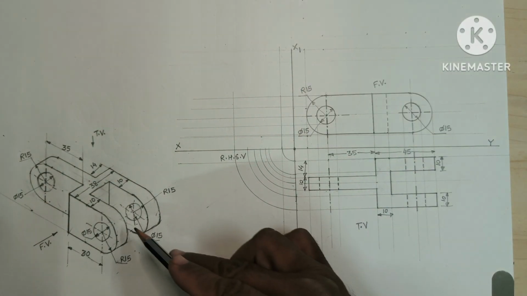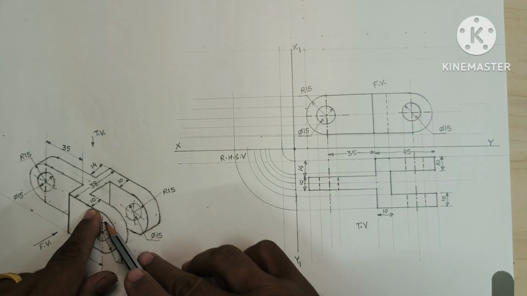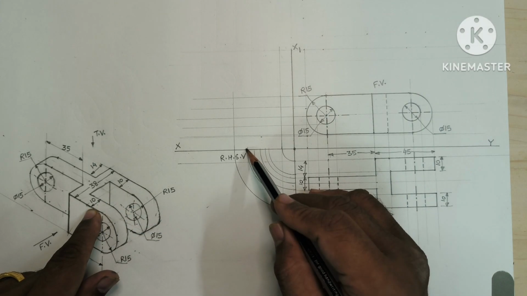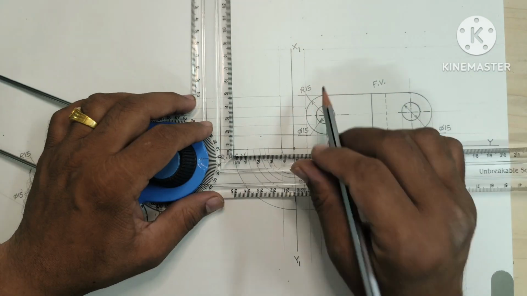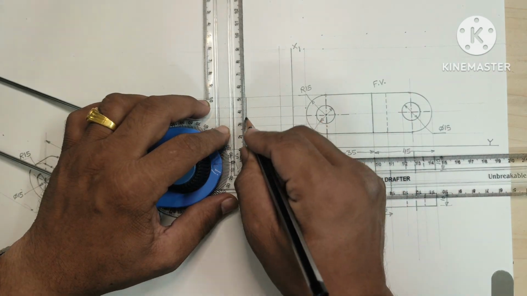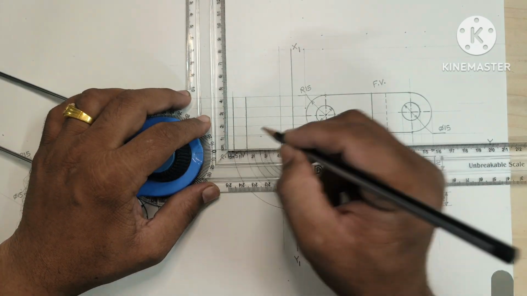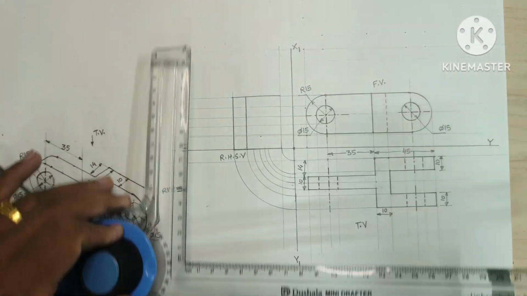We will see the right hand side view. In the right hand side view, these two dimensions are visible, 10 and 10, means this dimension is 10, that is the dark line. That will be the dark line. This will be the dimension which is continuous line.